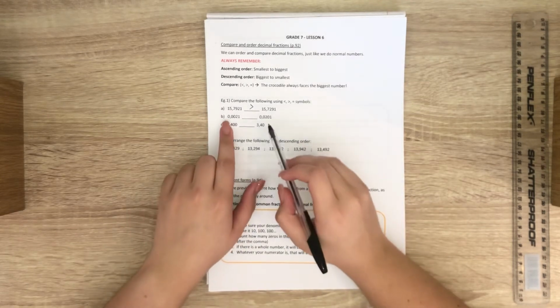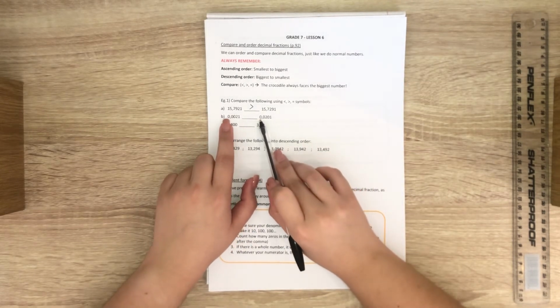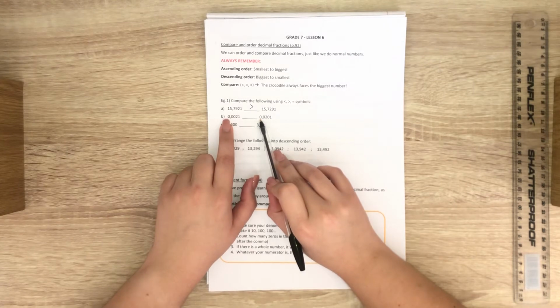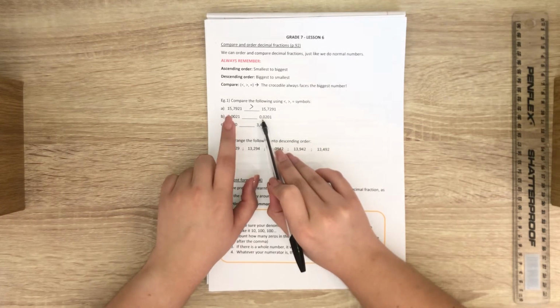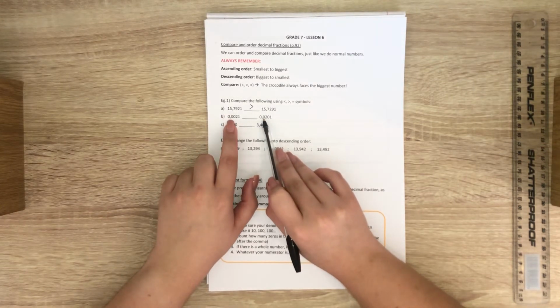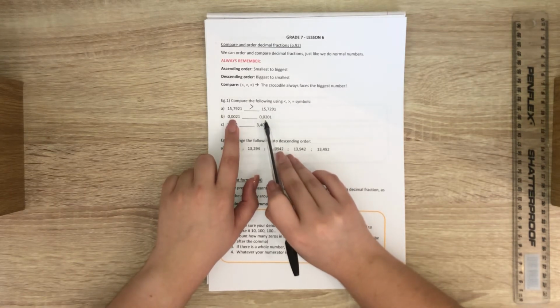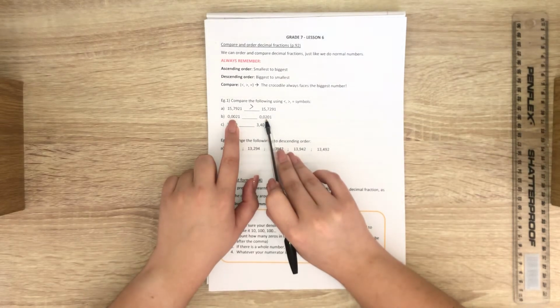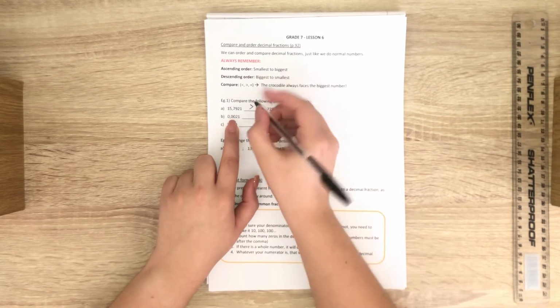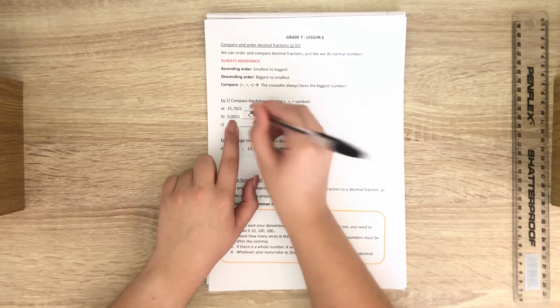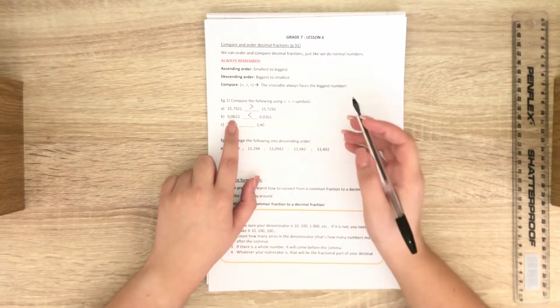Same thing with the second one. Our whole numbers, 0 and 0, it doesn't help me. Let's go to one decimal place, 0 and 0, again it doesn't help me. Second decimal place, 0 and 2. So what's bigger between 0 and 2? The 2 is obviously bigger, so straight away we know that the decimal on the right is bigger.